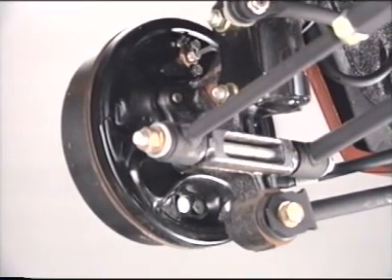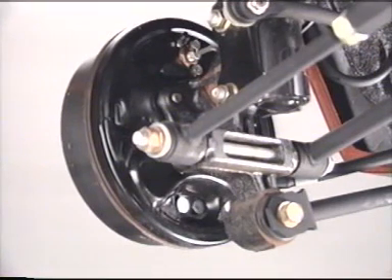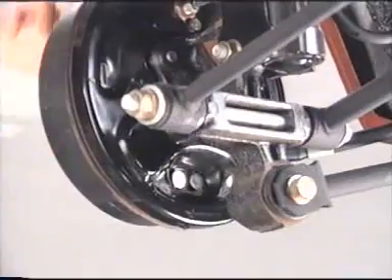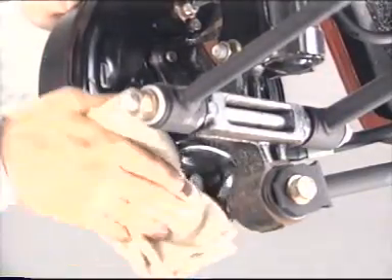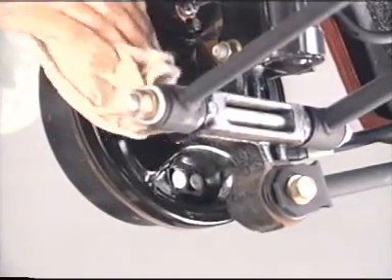During this operation, never allow dirt or water in the fluid. Handle the brake fluid carefully. Never allow brake fluid to drip or spill onto painted surfaces. If this does occur, wash it off immediately. Furthermore, old fluid should not be reused under any circumstances.